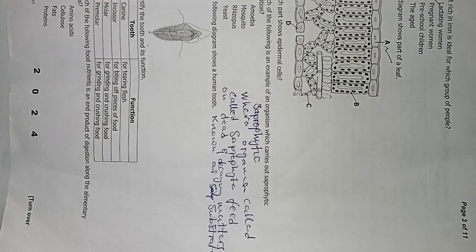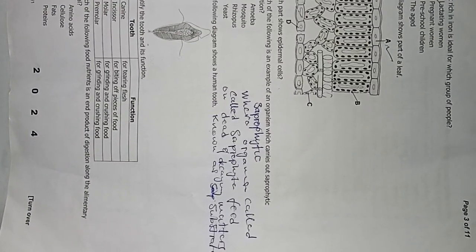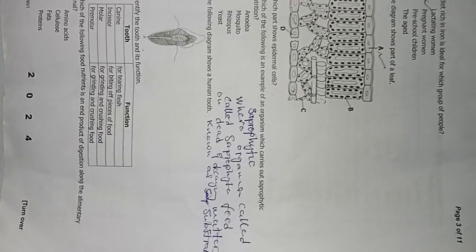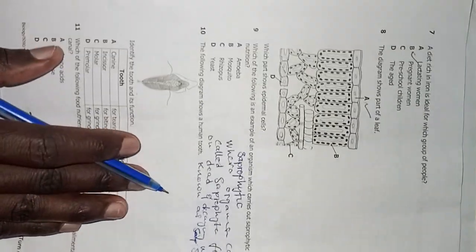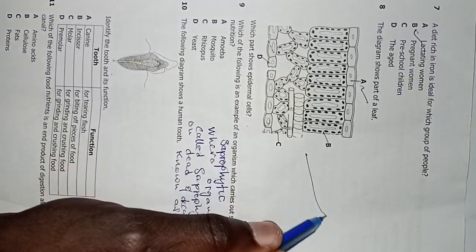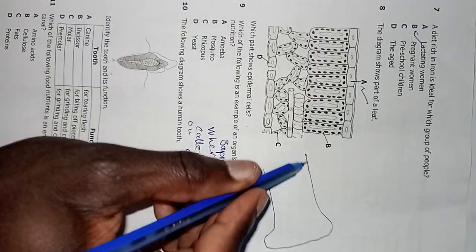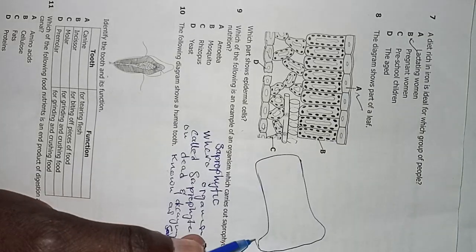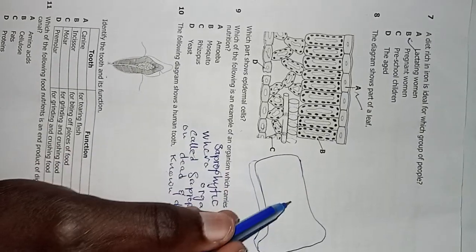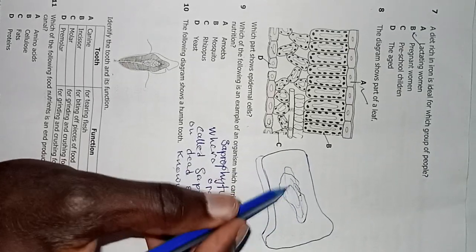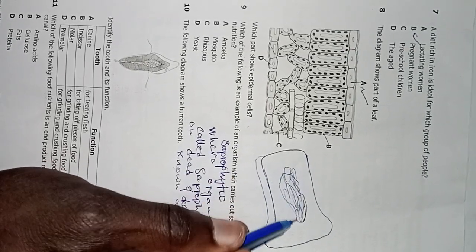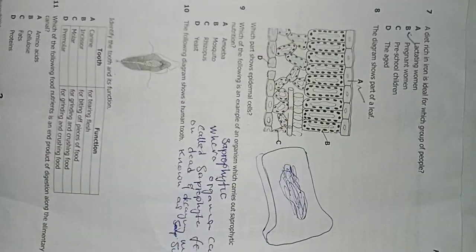So saprophytic nutrition is the type of nutrition where organisms feed on dead and decaying organic matter known as the substrate. Now, I want to give you an example. Let's assume we have a slice of bread here. Let's assume we pour water on it, then let it be for perhaps 2 days.